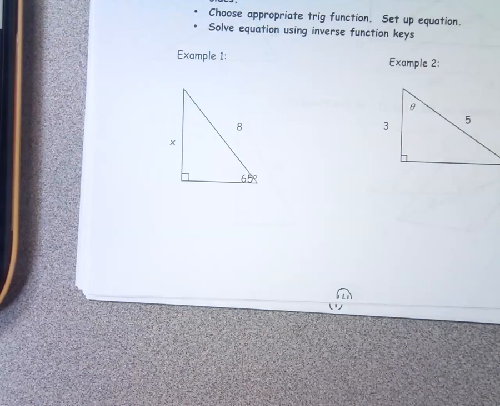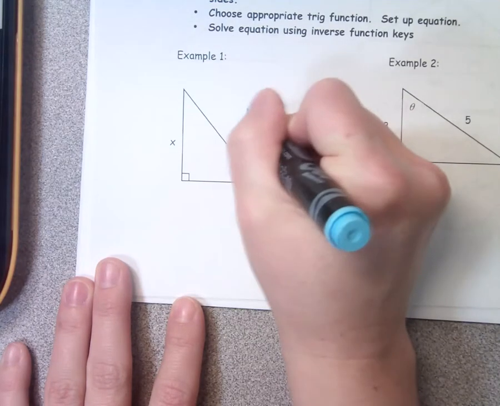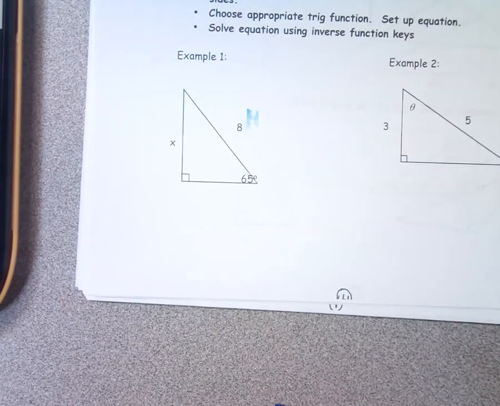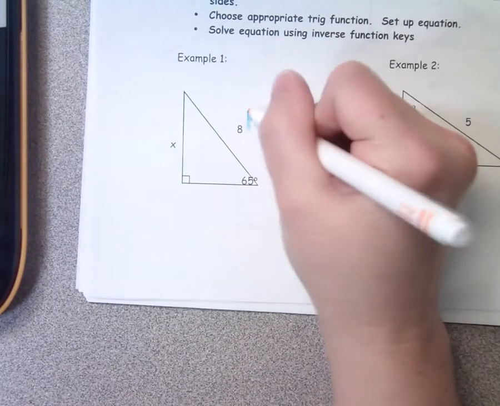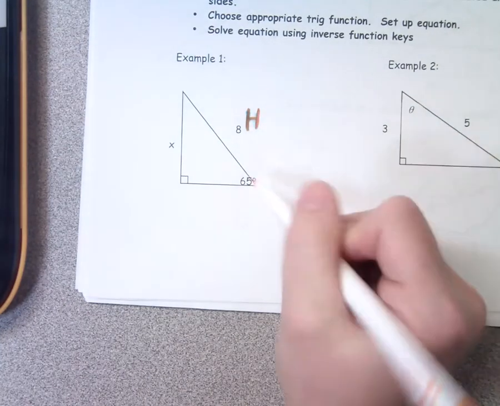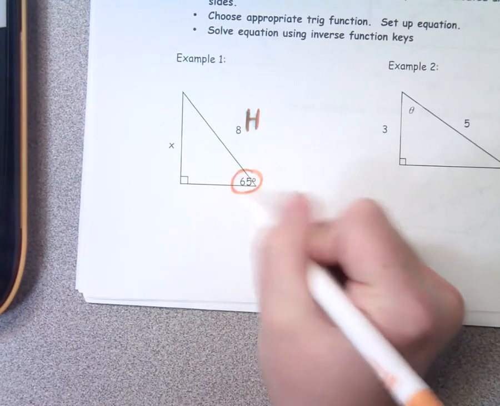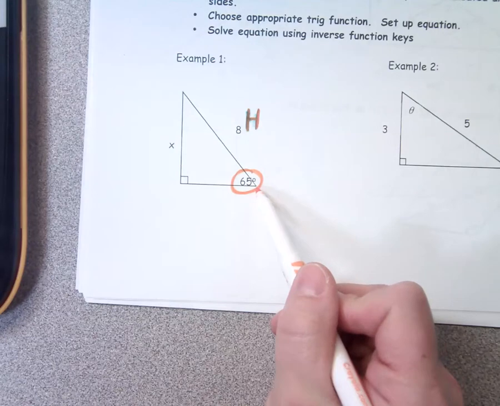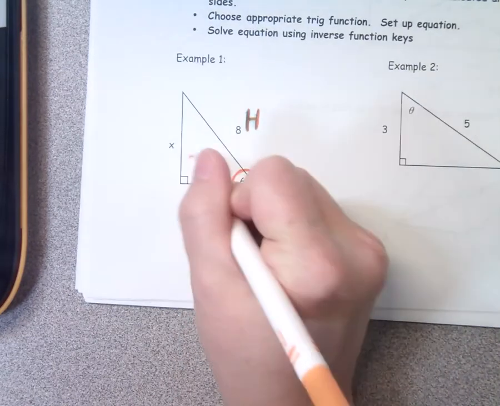So the first thing I want to do is locate the hypotenuse. Which one's the hypotenuse? 8. The 8. And then I'm going to go to the angle that I actually, oh, Mr. Blue Marker, this is a sad day for you. Well, sometimes it comes back to life, so I'm just going to cap it for a little bit. We'll see. Okay, after I label the hypotenuse, I go to the angle they give me in the triangle, the angle other than the 90, and then I need to label the x. Would the x be opposite or would the x be adjacent? Opposite. X would be opposite.